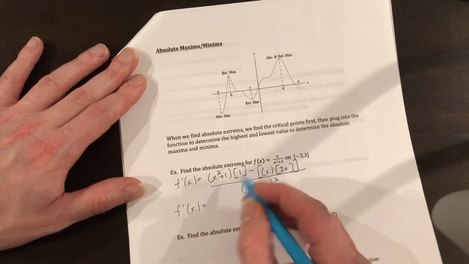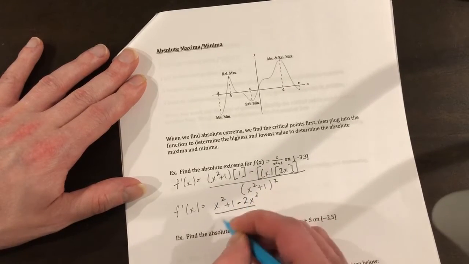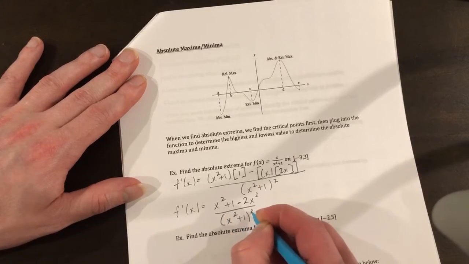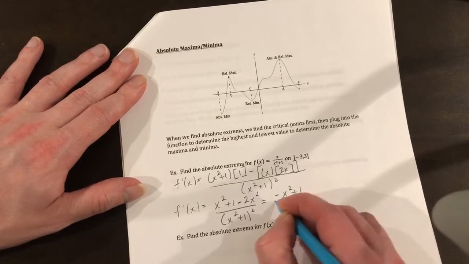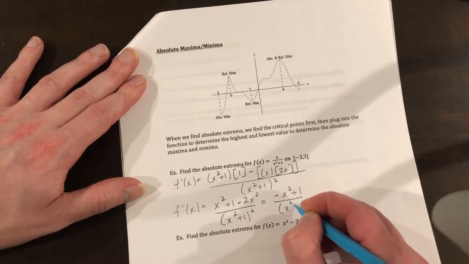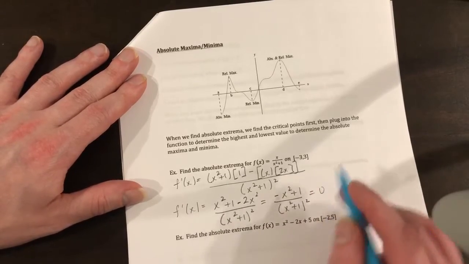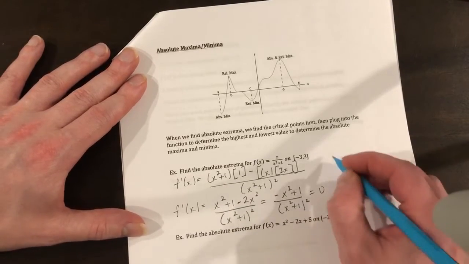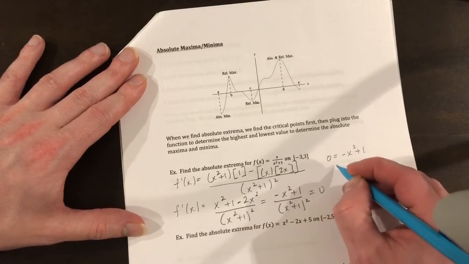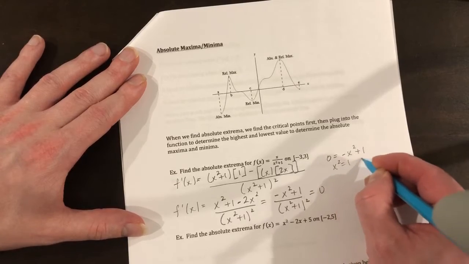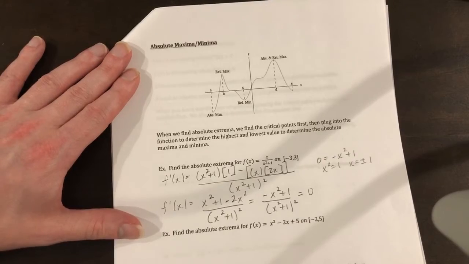I'm going to find my critical points. So x squared plus 1 minus 2x squared. Now we're not going to get anything from the bottom because it's a sum of squares. Sum of squares does not factor. The top, we will be able to get something. So we're going to set the top equal to 0. 0 is equal to negative x squared plus 1. Move that over. So x comes out to be plus or minus 1. And both of those points fall into our given interval.